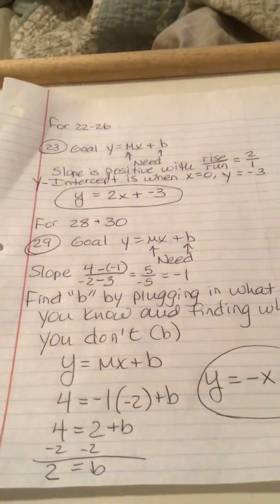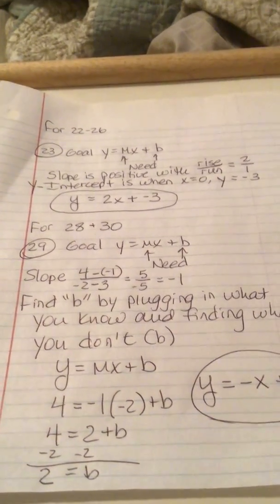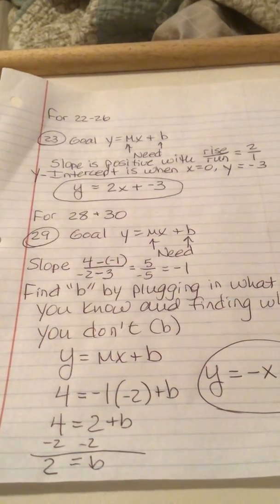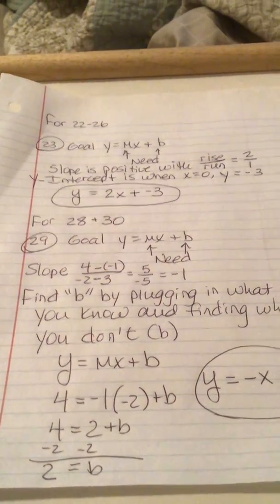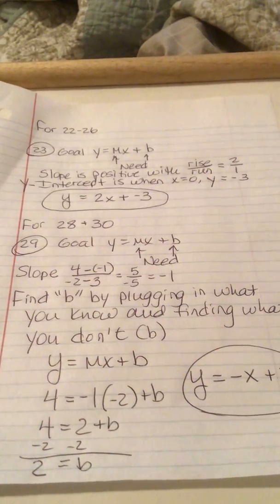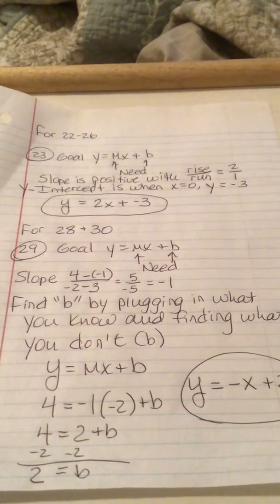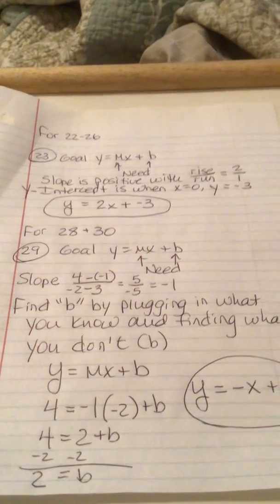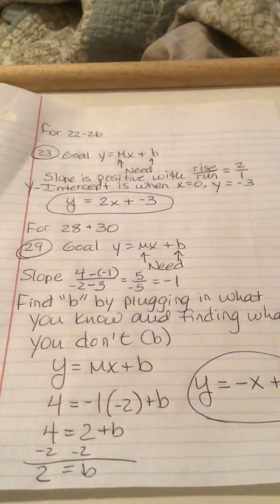So first look, and I'm using 23 as an example, you would look at the graph for 23 and you see that the slope is positive. Then you would find the rise over the run, pick 2 points that are on crosshairs, and you'll see the rise is 2 and the run is 1. So that makes our slope a positive 2.